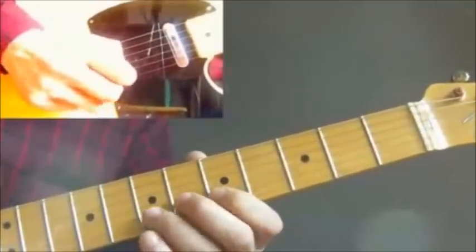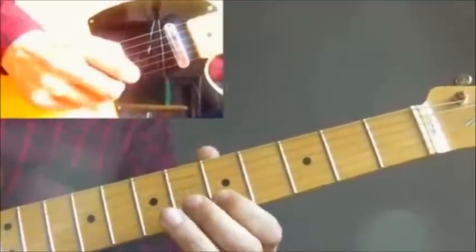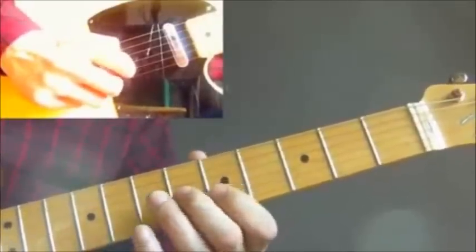And then you can play the finishing run even here. That is fifth to seventh. Fifth on the E string, bending again on seventh. Seventh on the B string, fifth. And then the finishing run, this time you have to use your middle finger, 6th fret.